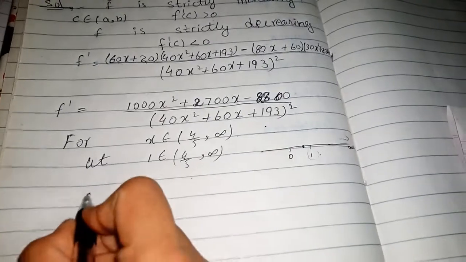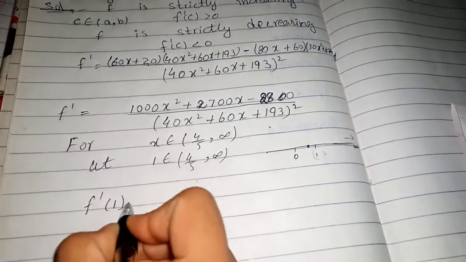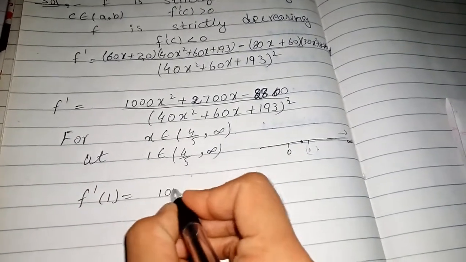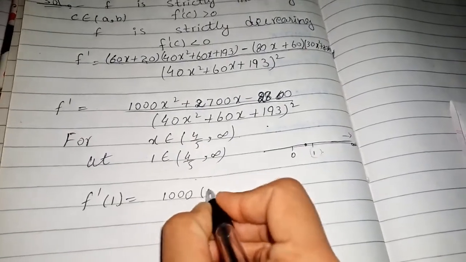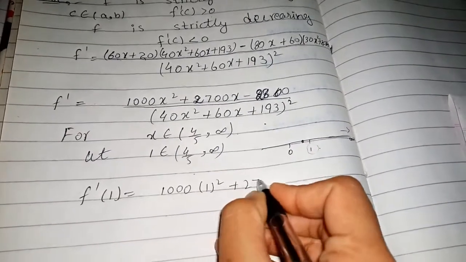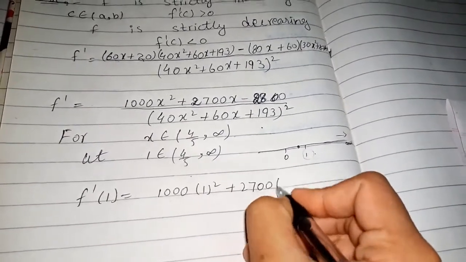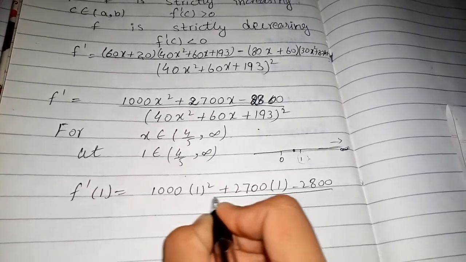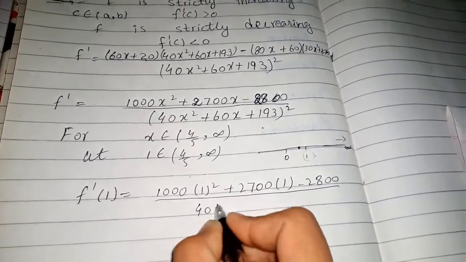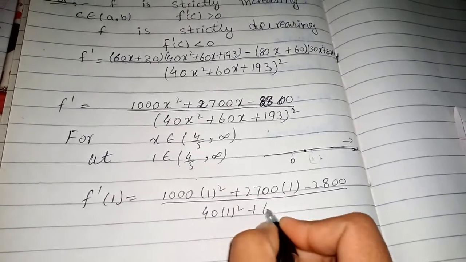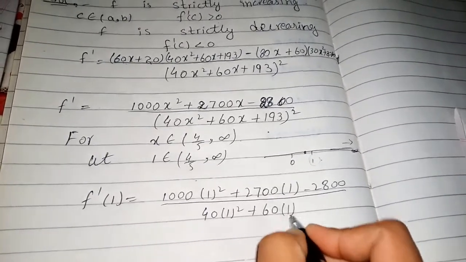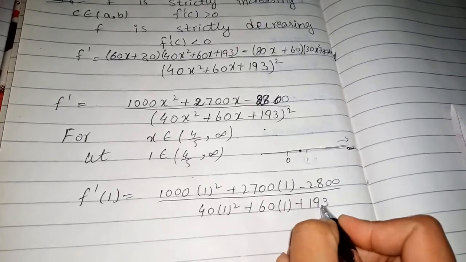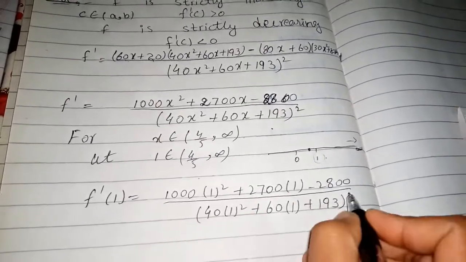Then the derivative of the function at point 1 is equal to 1000 into 1 square plus 2700 into 1 minus 2800, over (40 into 1 square plus 60 into 1 plus 193) whole square.